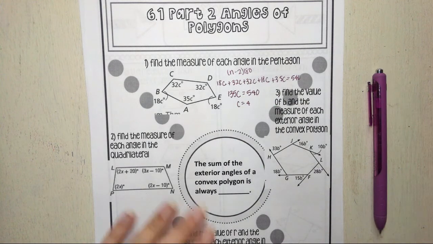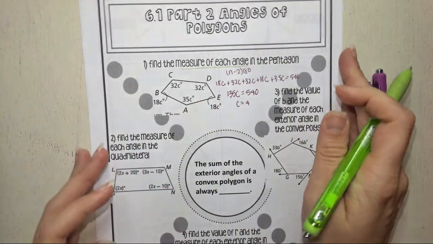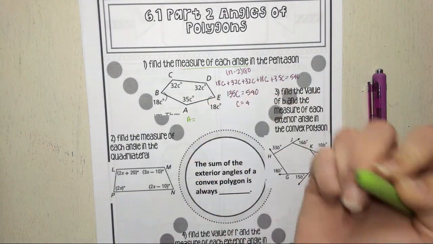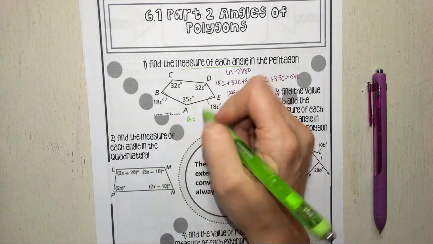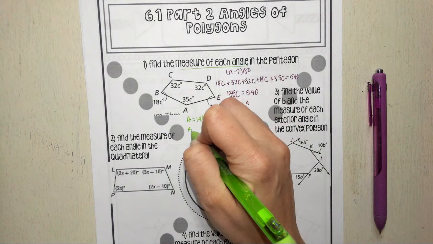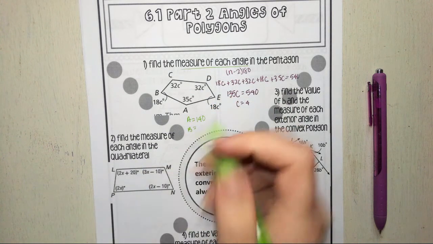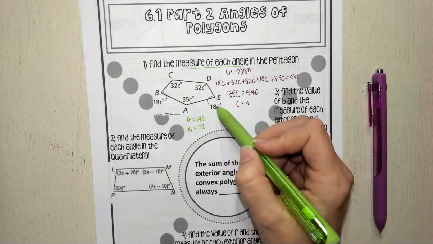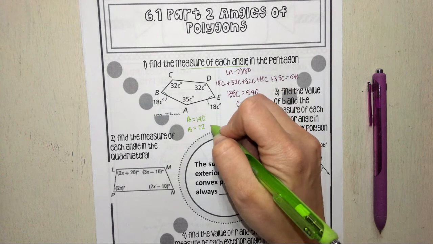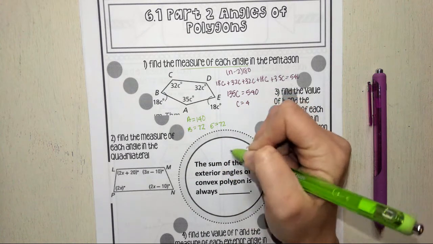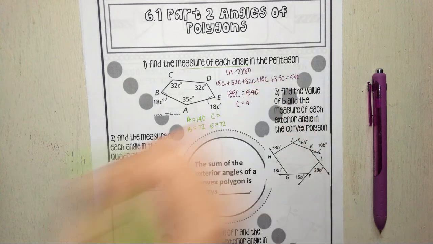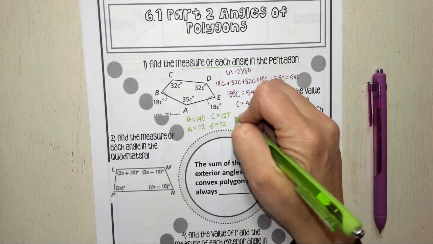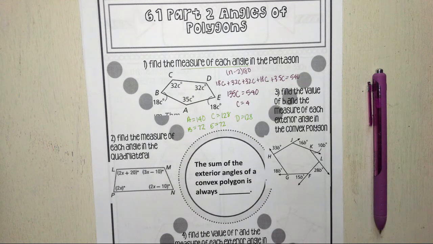Now, that gives you C, but it asks us for the measure of each angle. So what we're going to do is plug C back in. So for A, you have 35 times 4, and that's 140. For B, you have 18 times 4, and that's 72. Now, since we know that E is the same thing as B because they're both 18C, we also know that E is going to be 72. C is 32 times 4, which is 128. And D is the same thing.